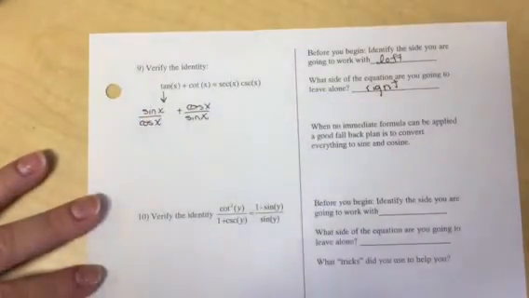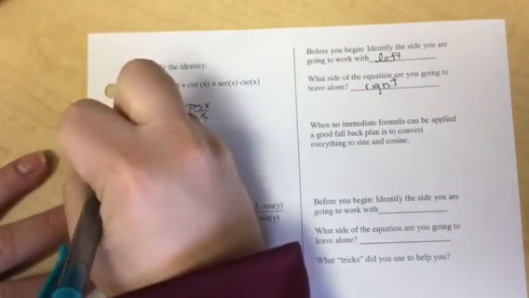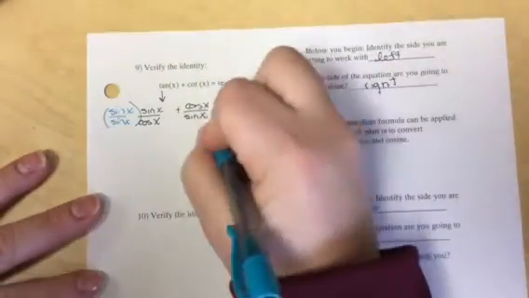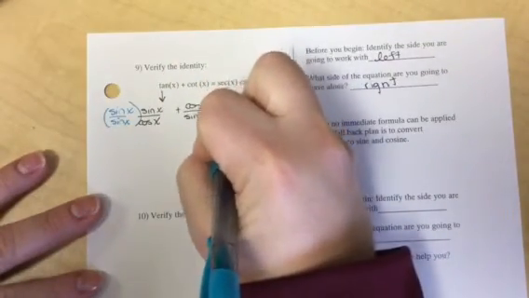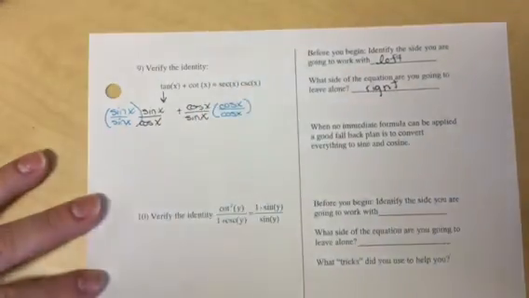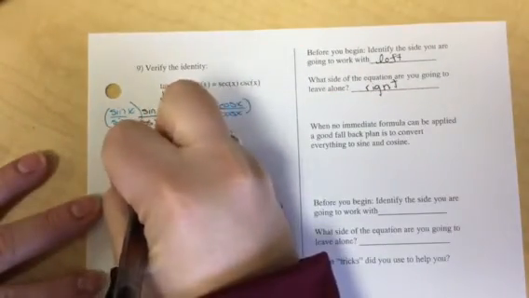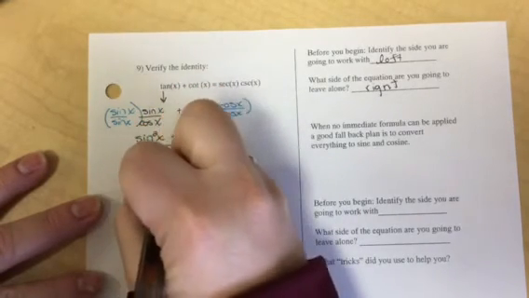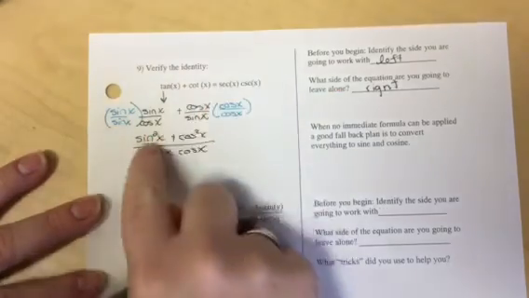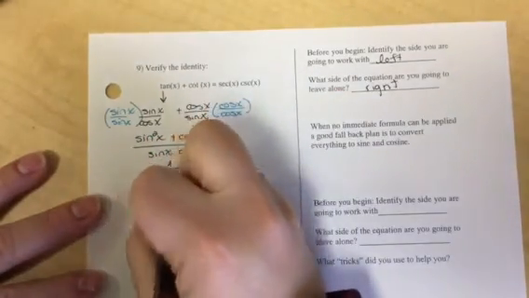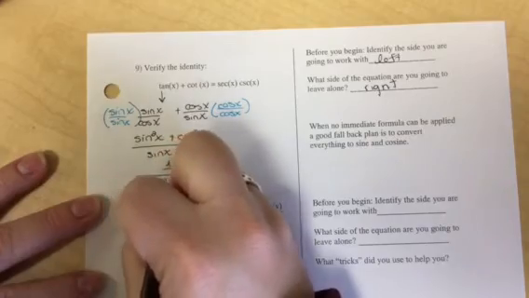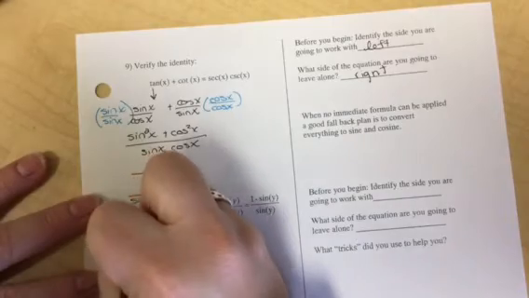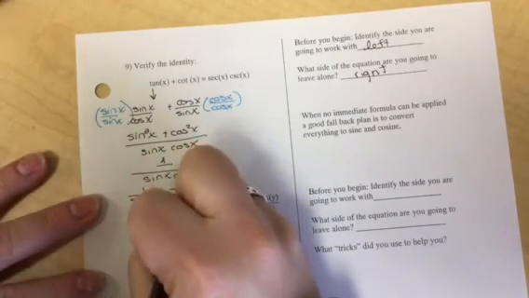Again, these are fractions, and to add fractions, you need common denominators. So you're going to multiply the first fraction by sine x over sine x, and you're going to multiply the second fraction by cosine x over cosine x. So now you're going to have sine squared x plus cosine squared x all over sine x cosine x. Sine squared plus cosine squared is 1 over sine x cosine x, and now I'm going to break my fraction apart into 1 over sine x times 1 over cosine x.